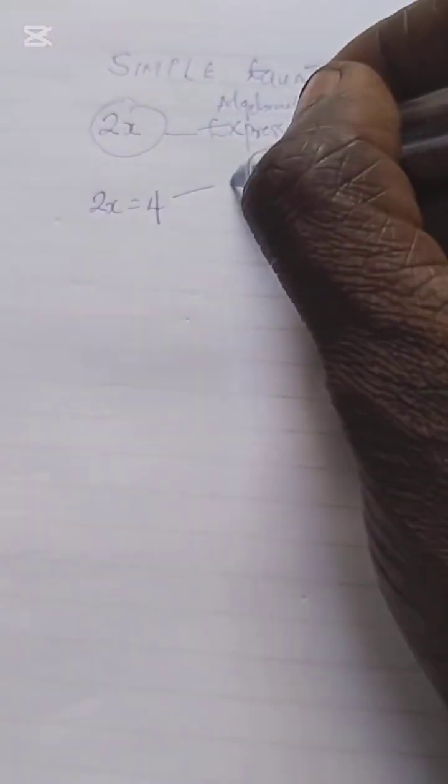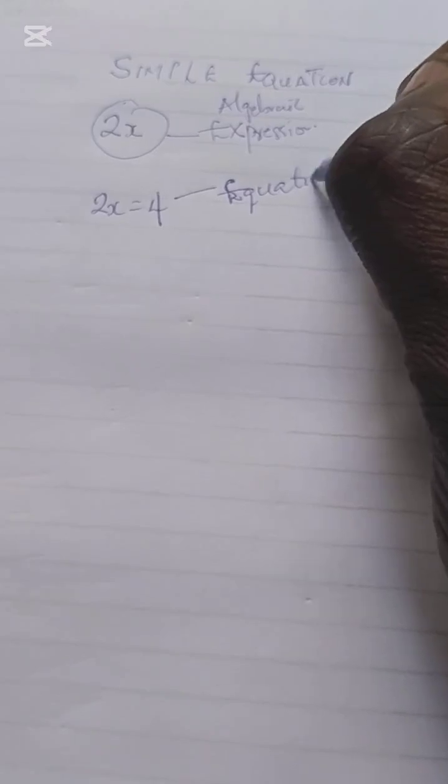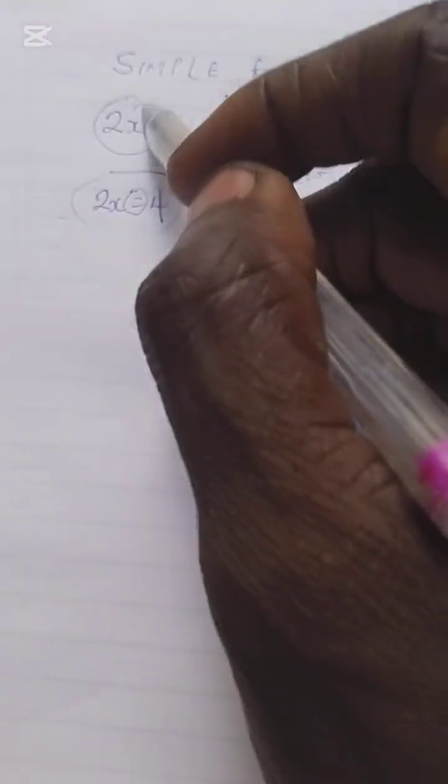This is an example of an equation. That's the difference between an expression and equation, where there's an equal to sign. Whenever you see an equal to sign in a situation like this, it's an equation. But when there's no equal to sign anywhere, it's an expression. Do we get the difference? Okay. Thank you for understanding that.